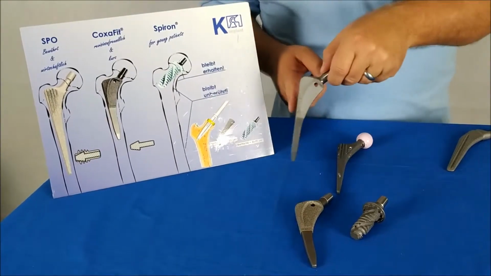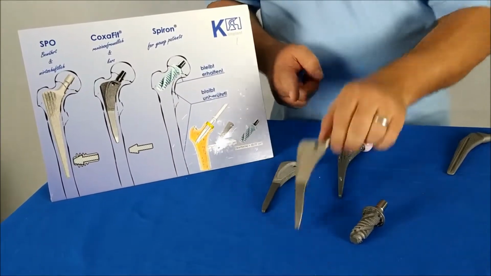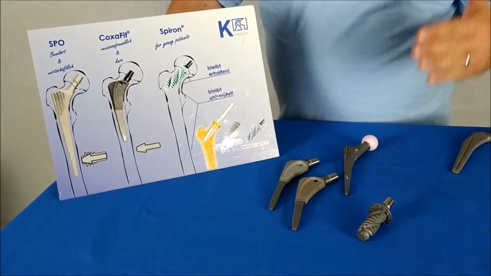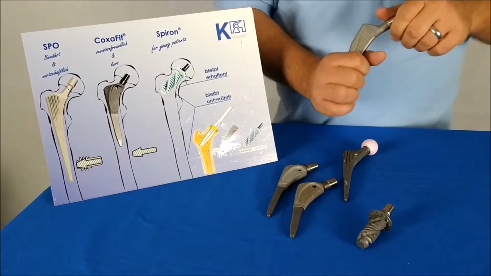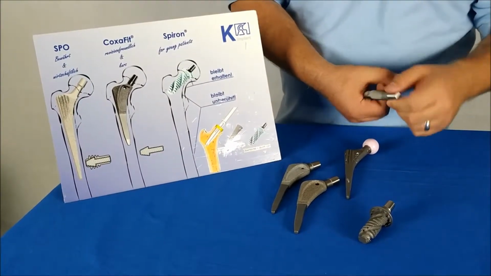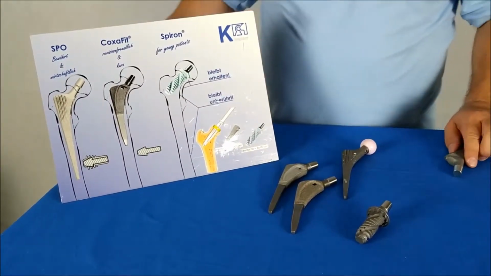Stems with this shape are nice against rotational forces. There are more round stem types like this, and they have more problems with rotation. So you have to decide from type to type.